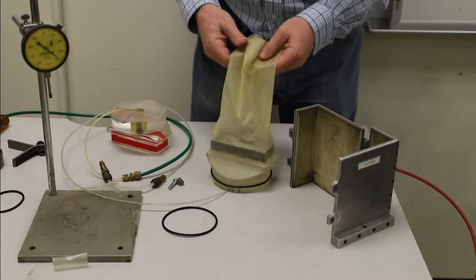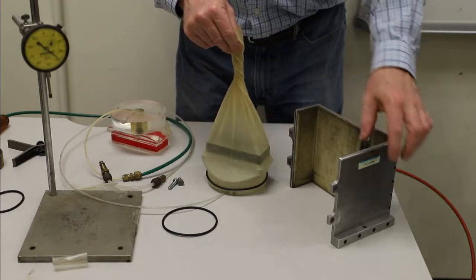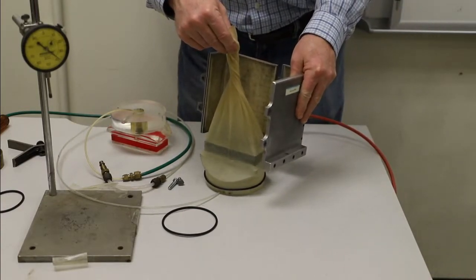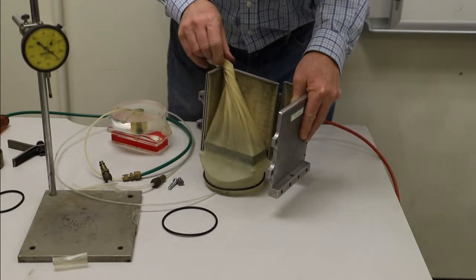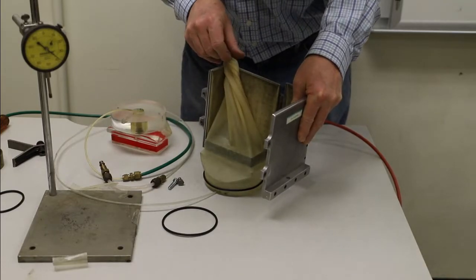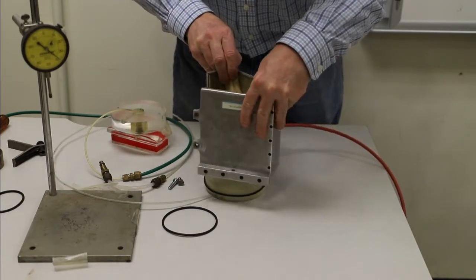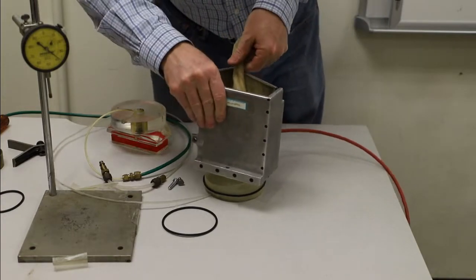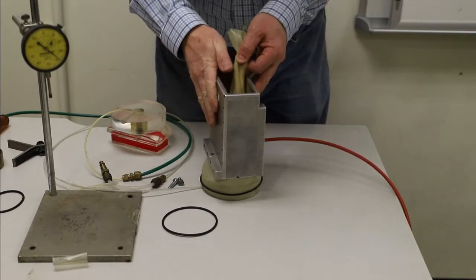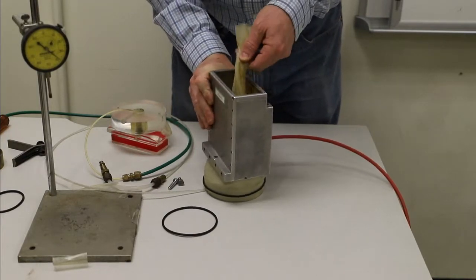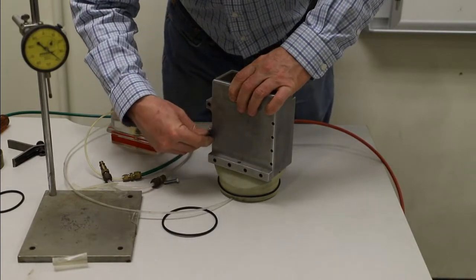So we're going to place that mold. Again, I want to pull up on the membrane so as to not pinch it in the mold. A little trickier with this one. There we go. And now there's only 2 bolts for it.